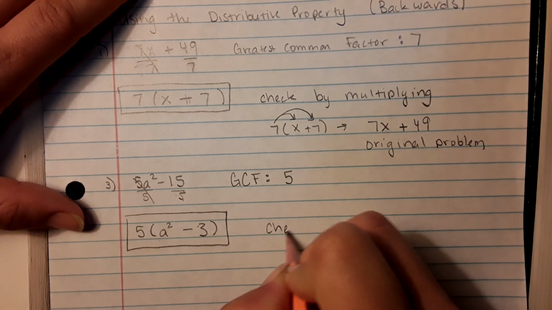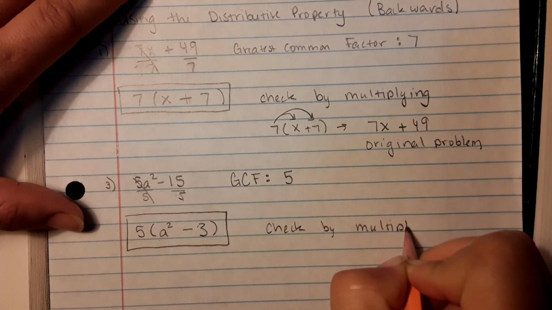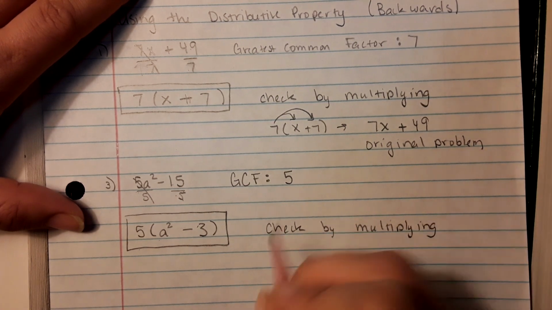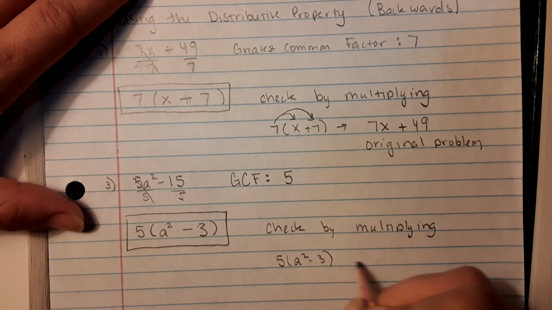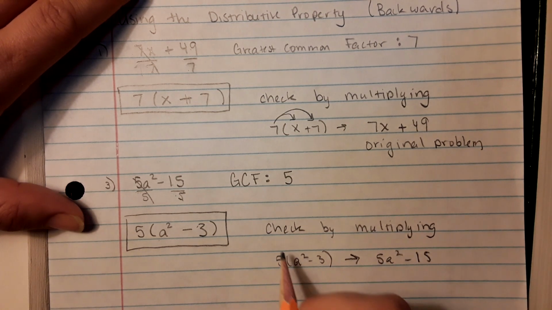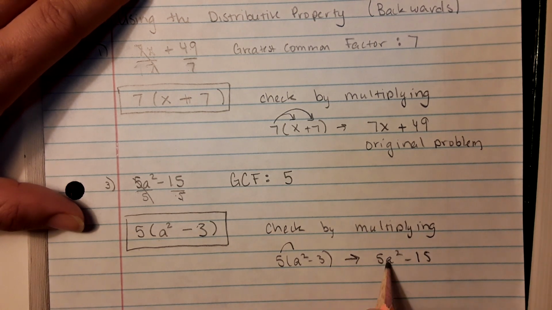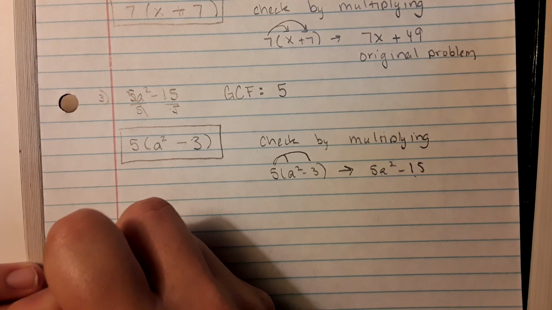You can always check by multiplying. 5 times a squared is 5a squared. 5 times negative 3, negative 15. Number 5.